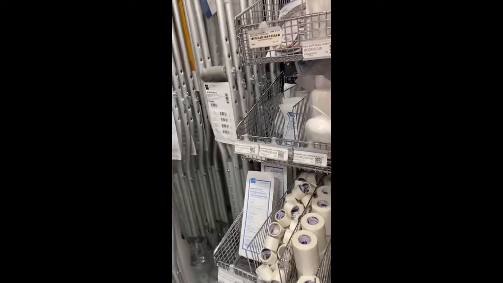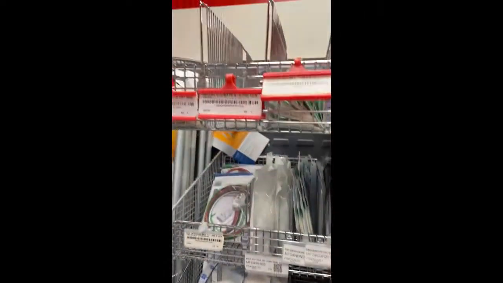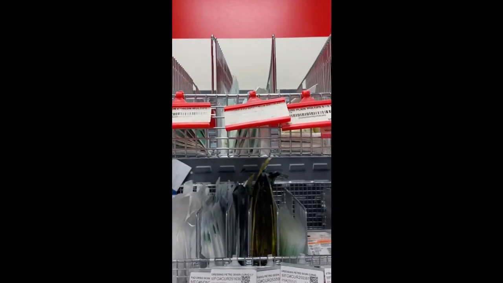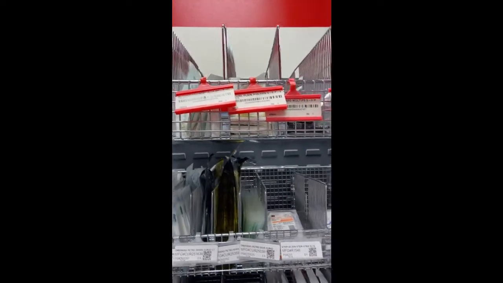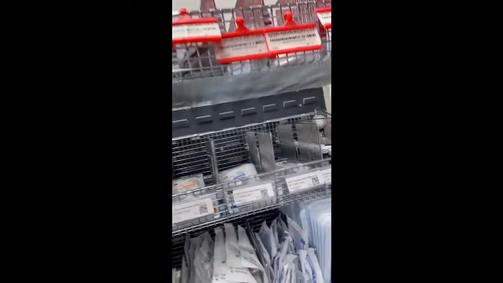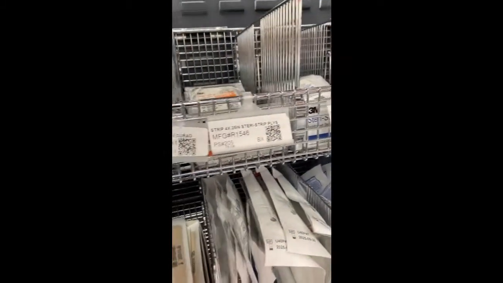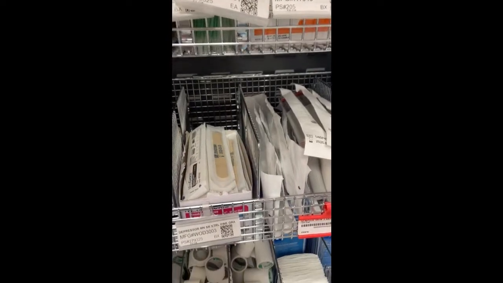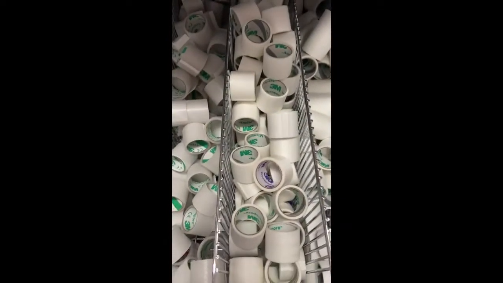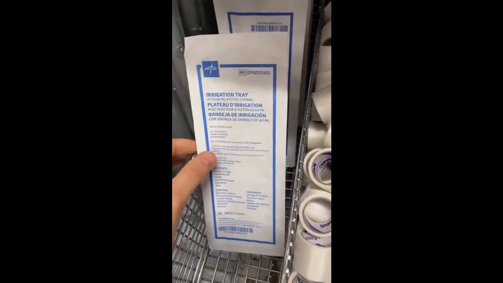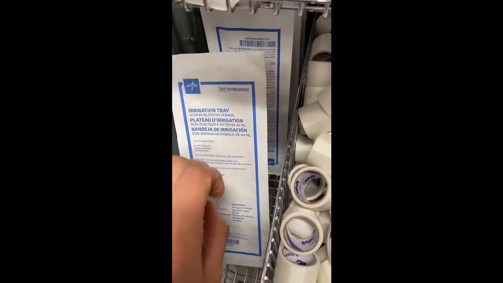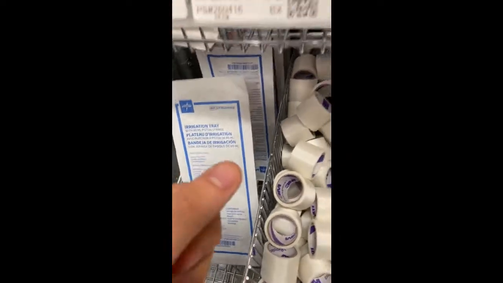Next we move on to over here. So here are all different types of sutures, which you'll be getting for the doctor. You won't be using them yourself. Here are different dressings, pretty much the same thing. Here are all different types of tapes. And we have our irrigation tube, which you flush a G tube with or something like that.